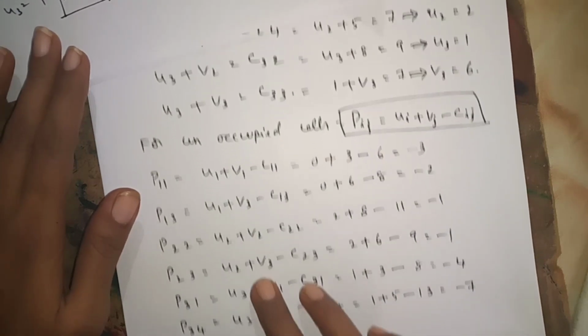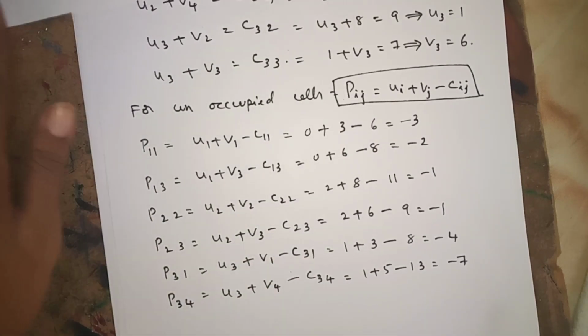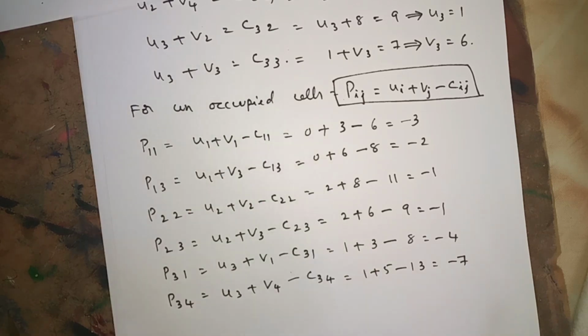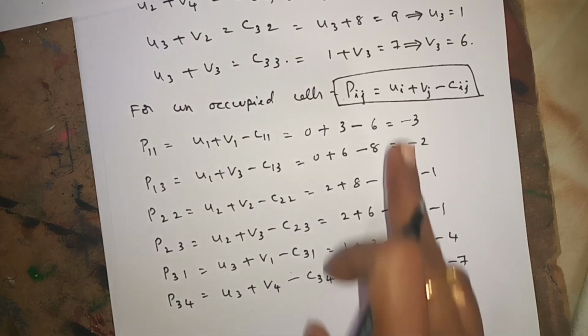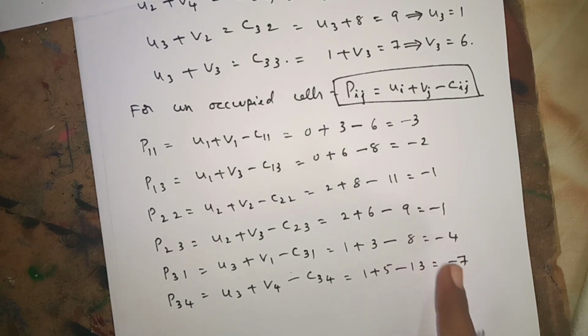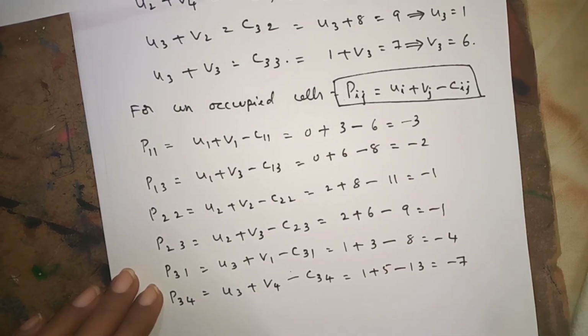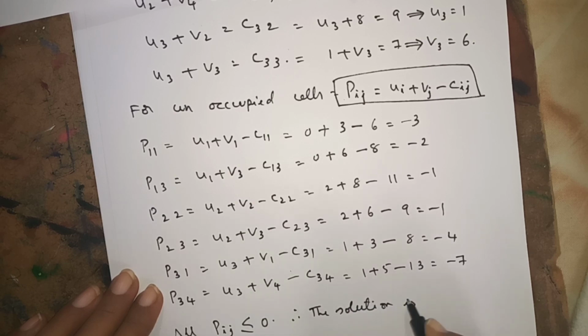If you observe all the values of Pij, we have got negative: minus 3, minus 2, minus 1, minus 1, minus 4, minus 1. All Pij's are less than or equal to 0. Therefore, the solution is optimal.